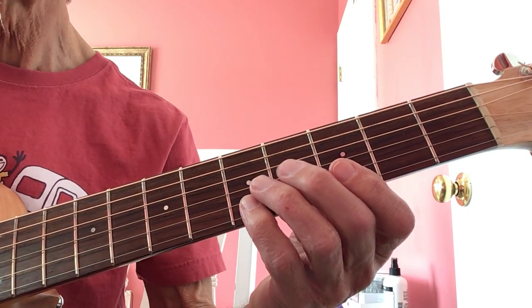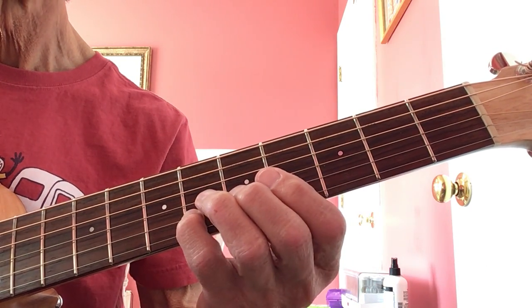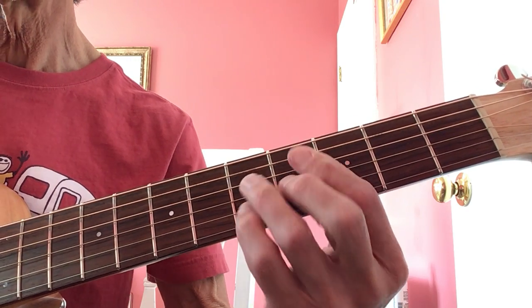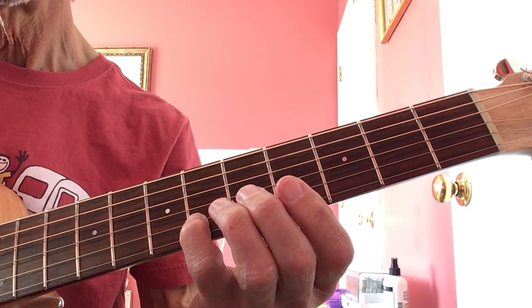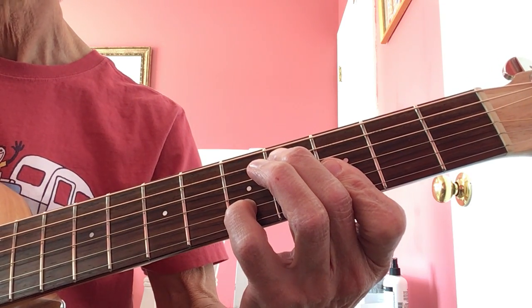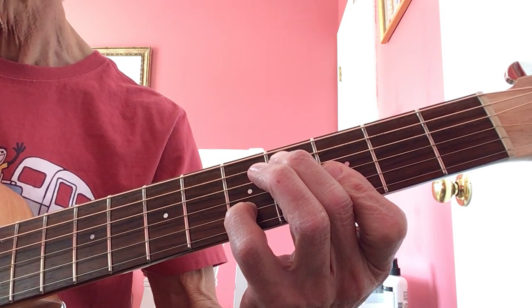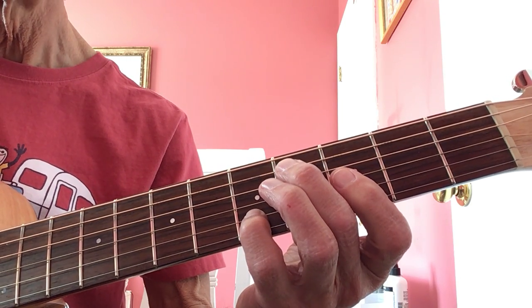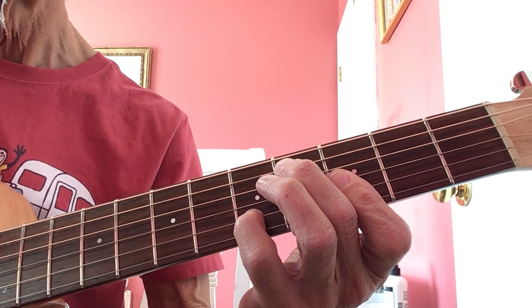So I'm going to start at the 5-6 again, play the C major 7, play that 5-6, and then, now what I like about that version is it has the bass note as the C sharp.